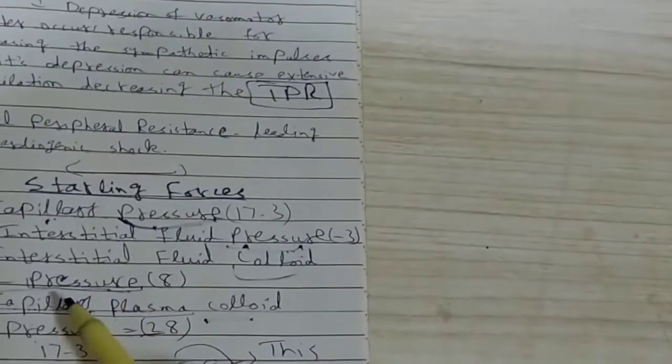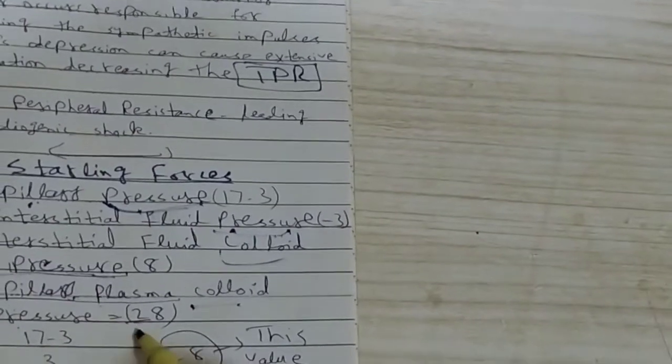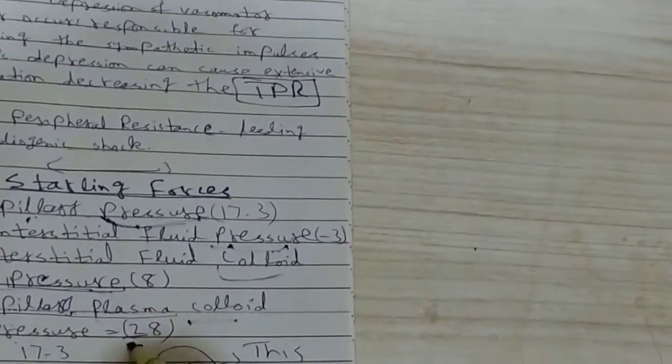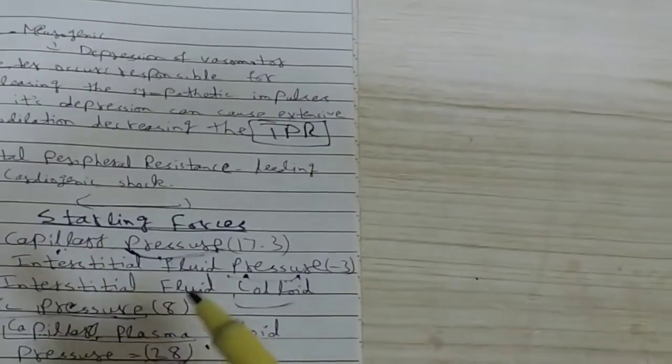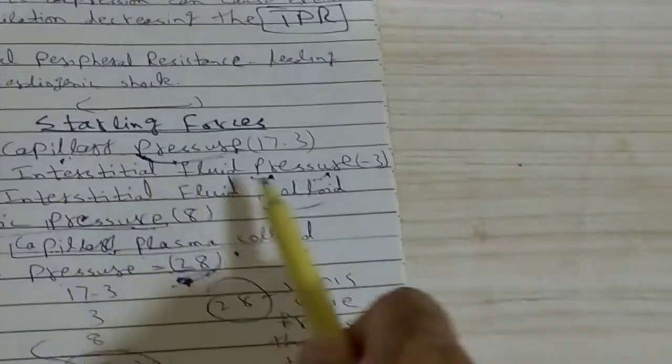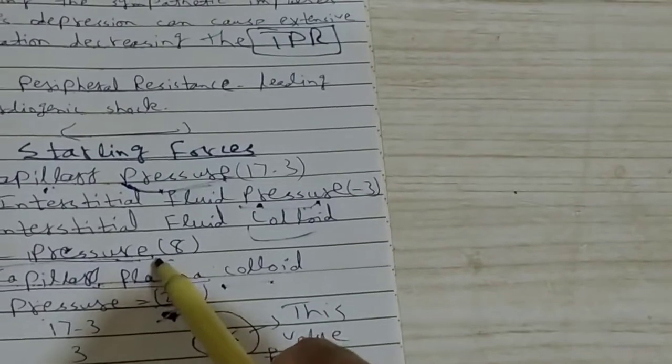First, the capillary plasma colloid osmotic pressure is 28. This value forces the fluid to remain inside the capillary. Then the interstitial fluid colloid osmotic pressure is 8.